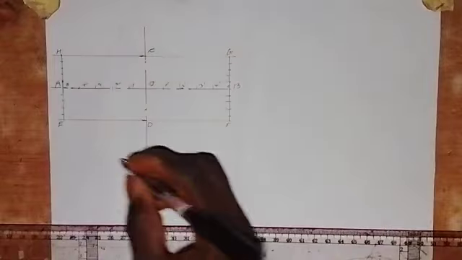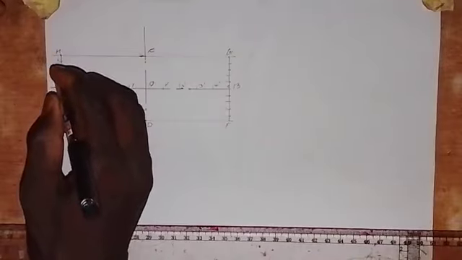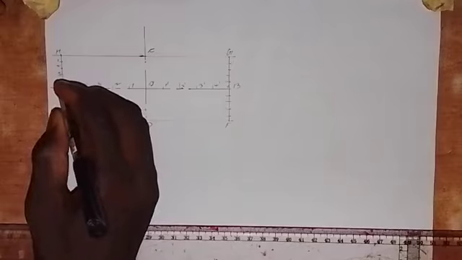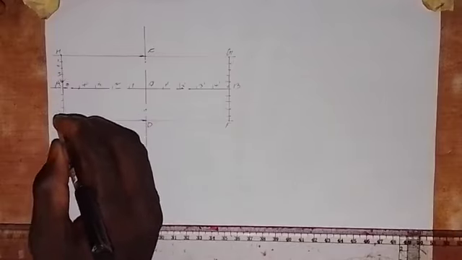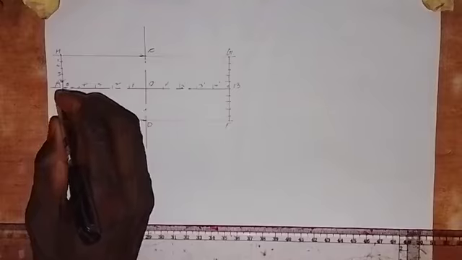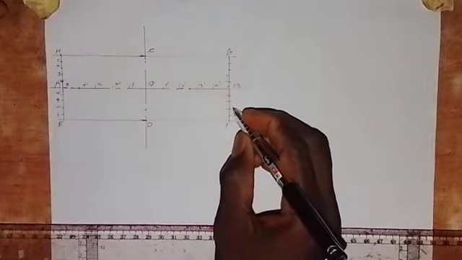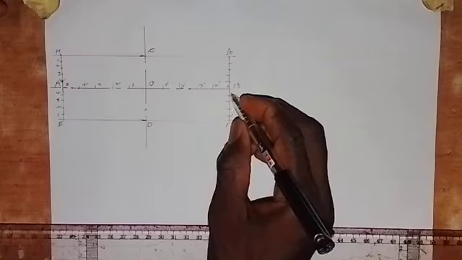So I'm going to number. So this point here, this is 1, and this is 2. Here is 3. Okay, so here is 4, and already we have 5 at this point. So down here, this is 1, this is 2, this is 3, and this is 4. So we have this on this side. So this is 1 prime, 2 prime, this is 3 prime, and this is 4 prime.